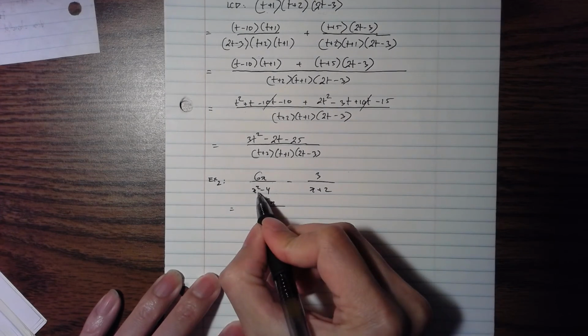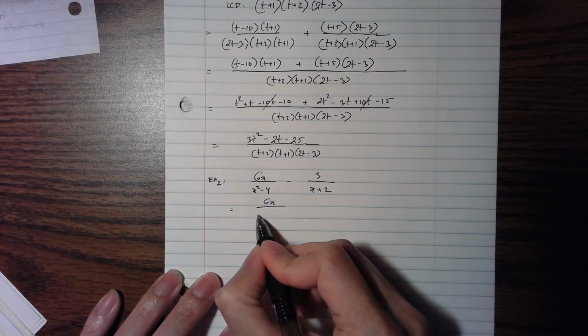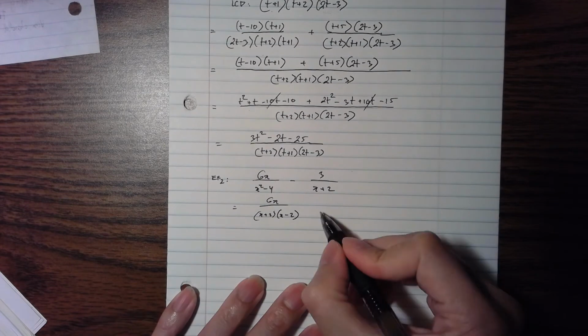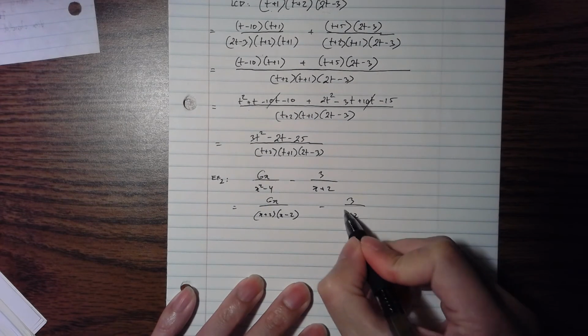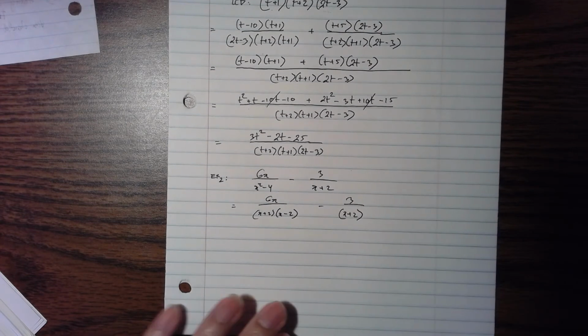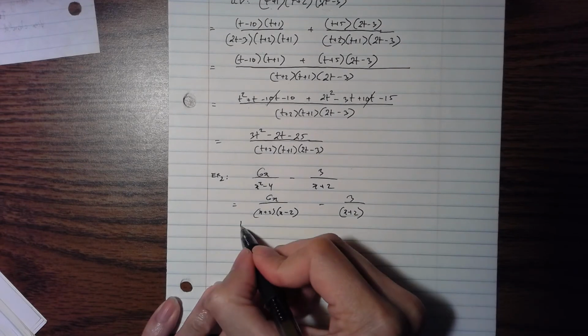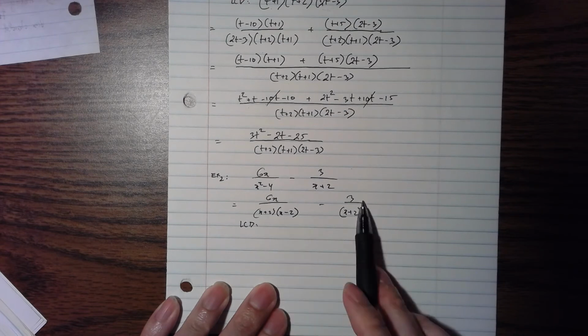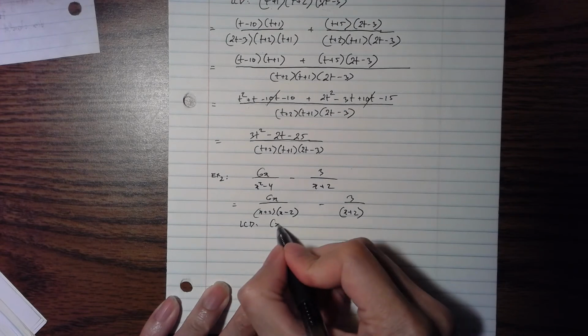So this is a difference of squares. 4 is 2 squared, so difference of squares, right? So x plus 2 times x minus 2, minus 3 over x plus 2. So what would be the LCD? In order to have the same denominator, you're gonna multiply over here the top and bottom by x minus 2, right? So the LCD must be x plus 2 and x minus 2.